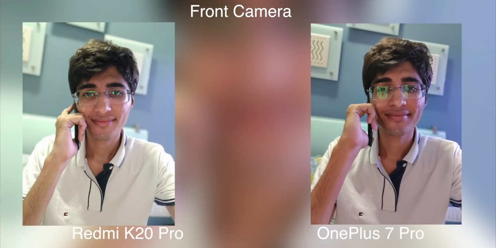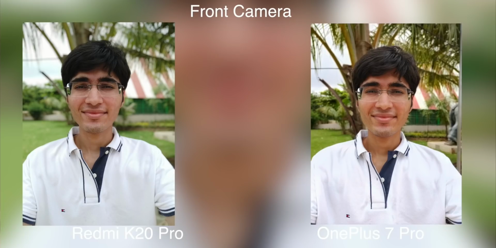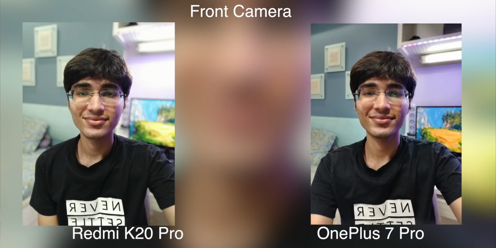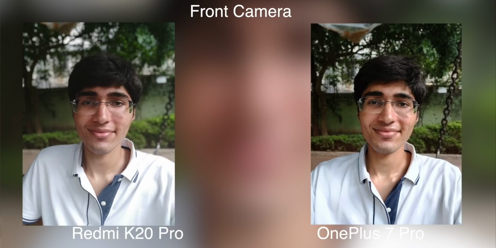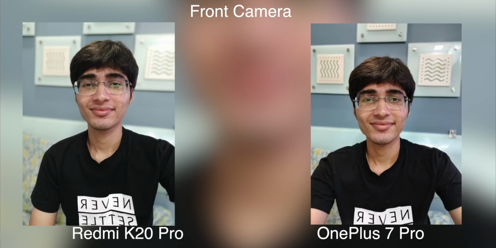I want to start with selfies first in the stock camera app, and as you can see, the OnePlus 7 Pro is definitely better than the Redmi K20 Pro. The Redmi K20 Pro surely has more background blur, but if you look at the overall image, the K20 Pro tends to blow out the background and the highlights in the overall scene. On the OnePlus 7 Pro, the dynamic range is slightly better. It's not perfect, but it's still slightly better than the Redmi K20 Pro. And even the skin tones are better in the output from the OnePlus 7 Pro. So in terms of selfies, the OnePlus 7 Pro gets a slight edge over the Redmi K20 Pro.